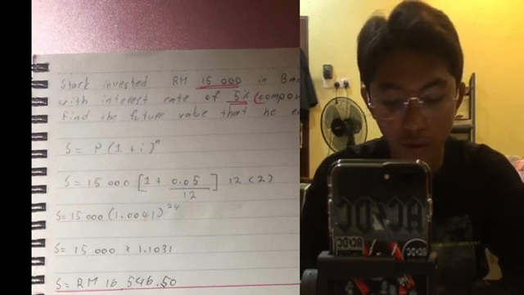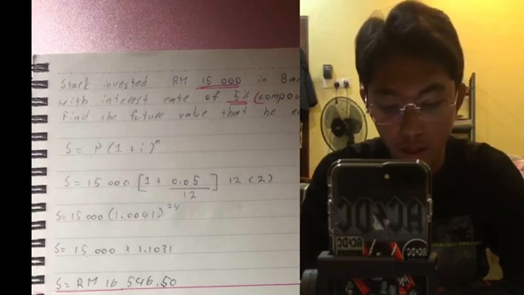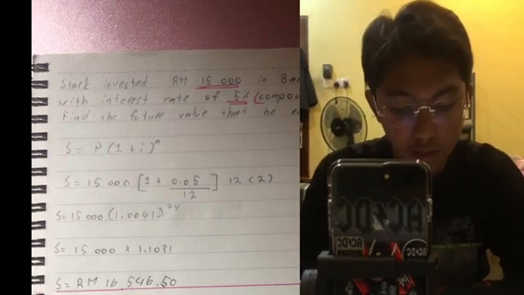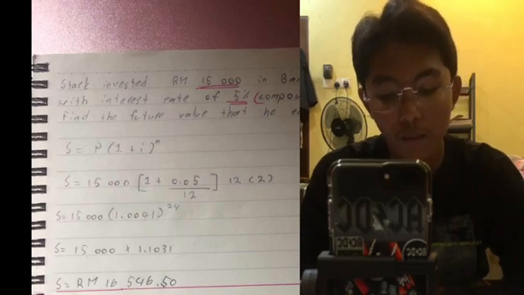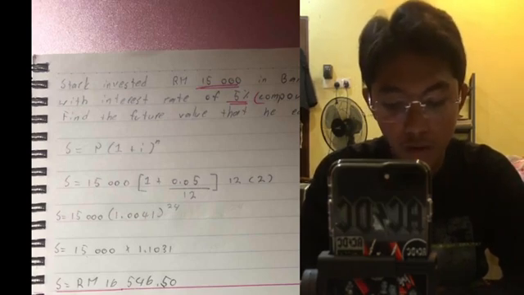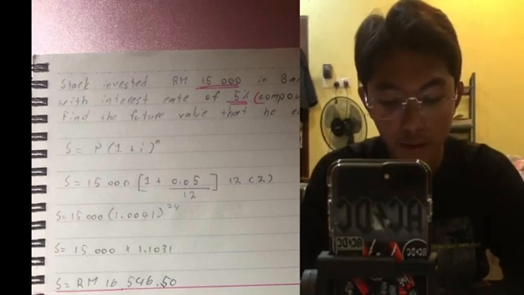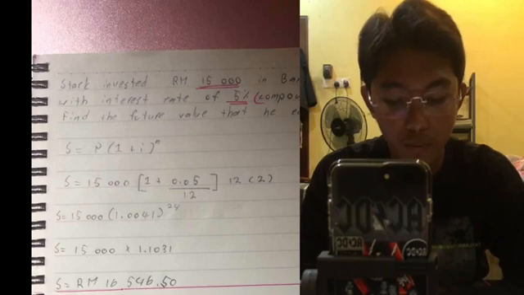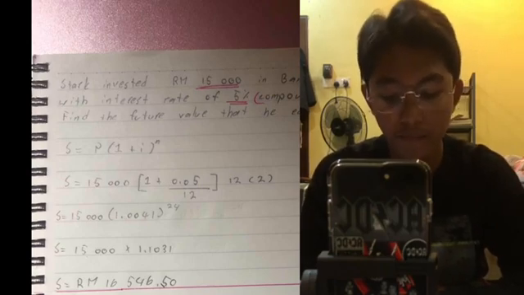What we'll do first is we will calculate 1 plus 0.05 divided by 12 in a bracket and close it, and it will become 1.0041, and 12 times 2 will be 24, which is the power of n.